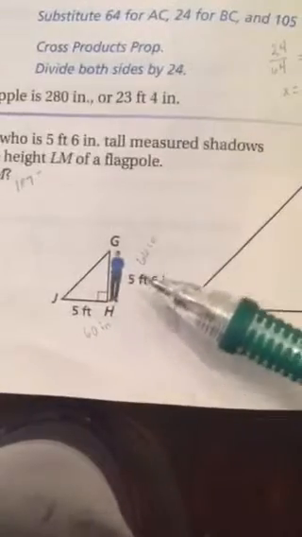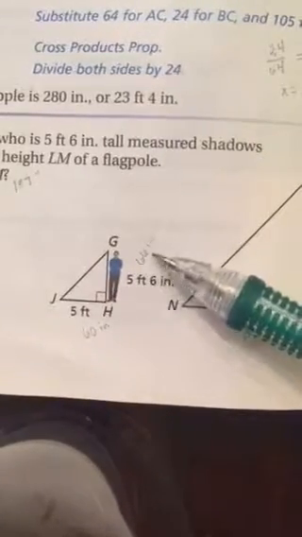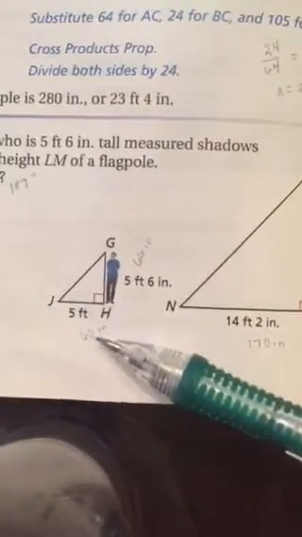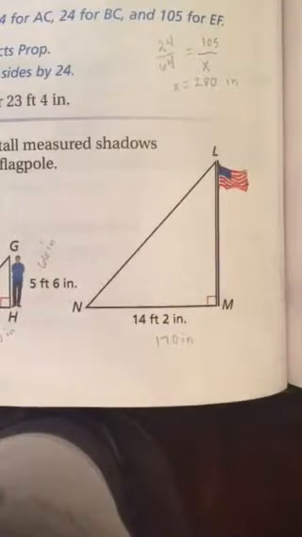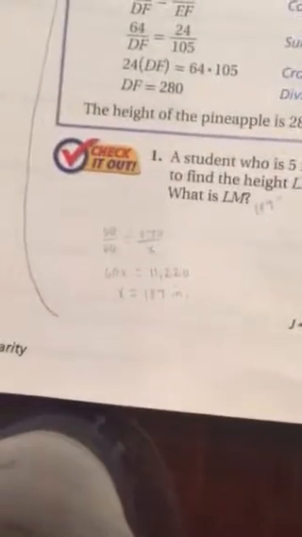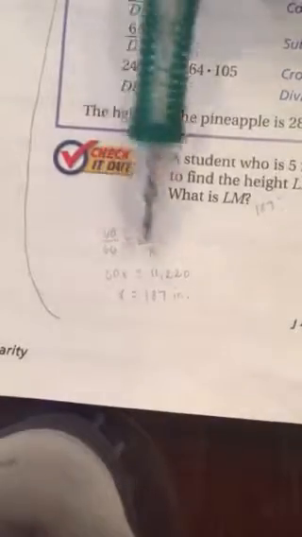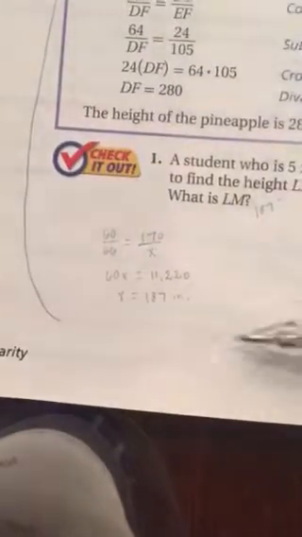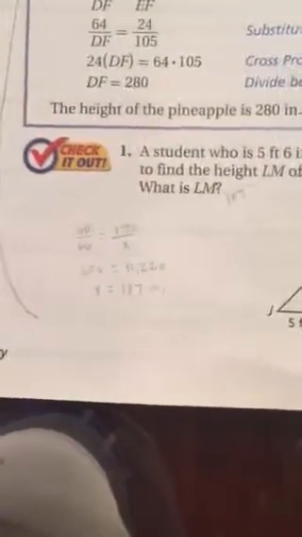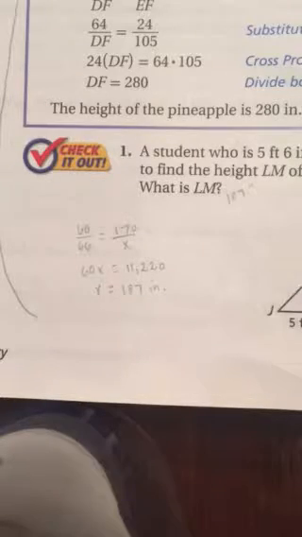And don't forget that we changed 5 feet 6 inches to 66 inches, 5 feet to 60 inches, 4 feet 2 inches to 170 inches. So that's where all of those numbers came from. And then we simply cross multiply, solve for x, and the height of the flagpole, LM, is 187 inches. All right, moving on to the next section.